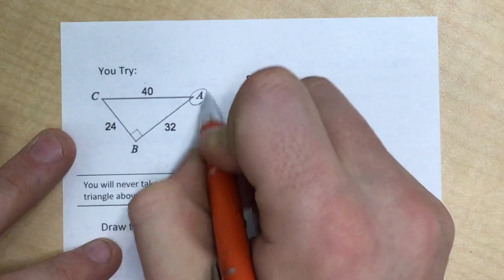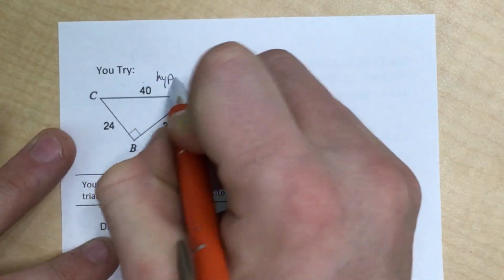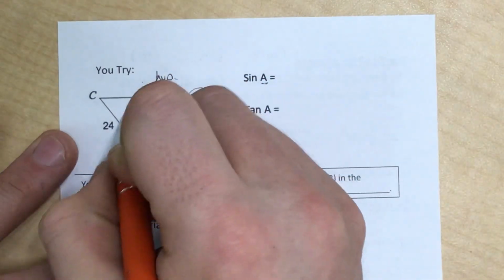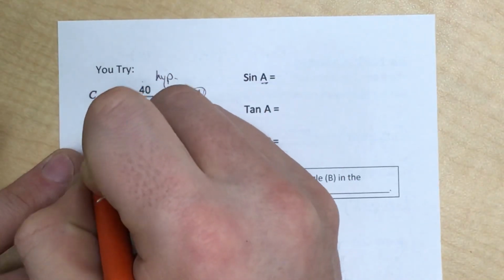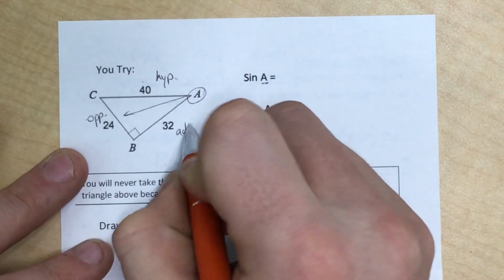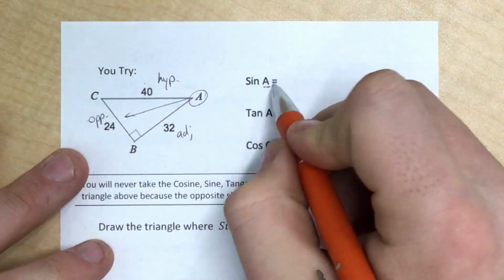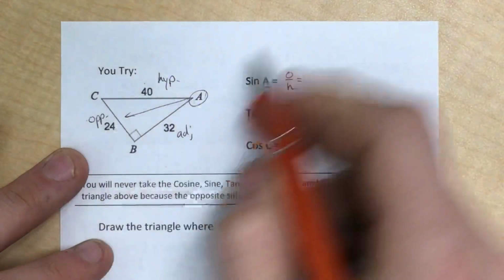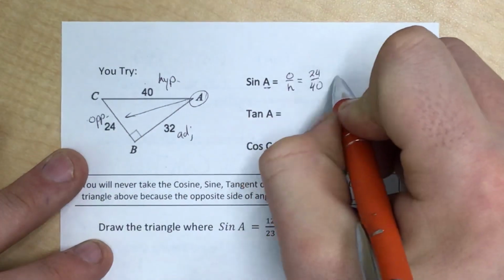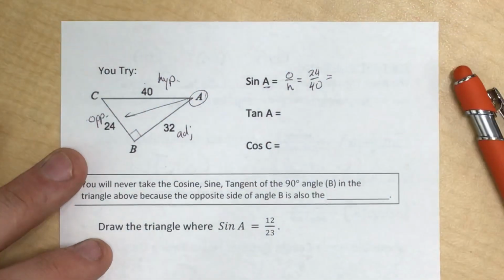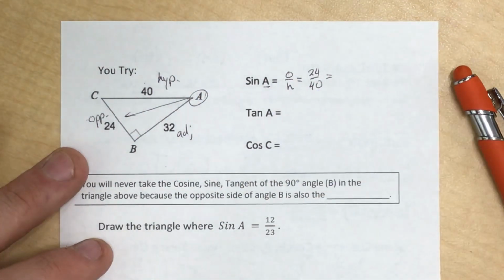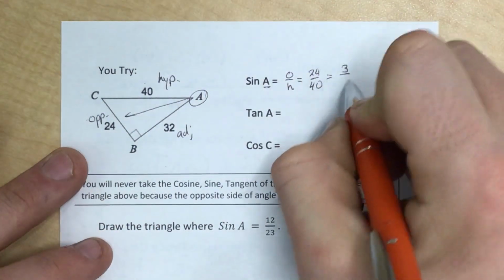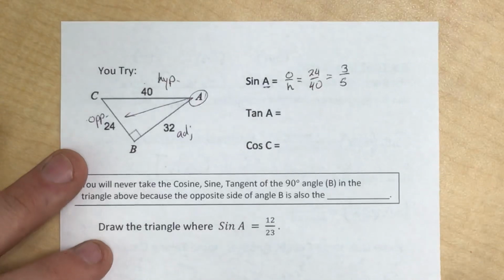Sine of A. A is this angle. So the hypotenuse of A is 40. It's always the hypotenuse. The opposite is 24, and the adjacent to A is 32. So sine, SOH, opposite over hypotenuse, 24 over 40. Now, if I reduce that, both of those are divisible by 4, or they're both divisible by 8 as well, so 3 over 5, so 3/5.